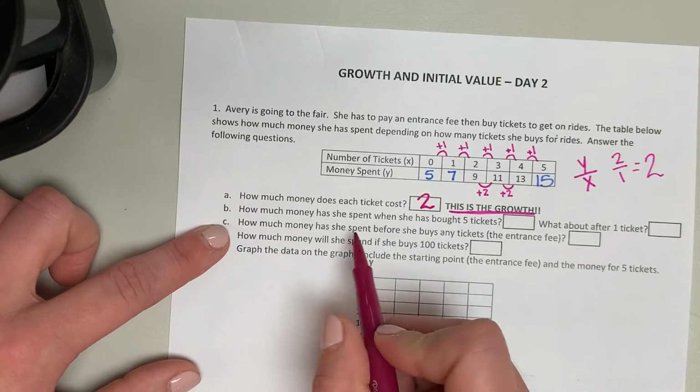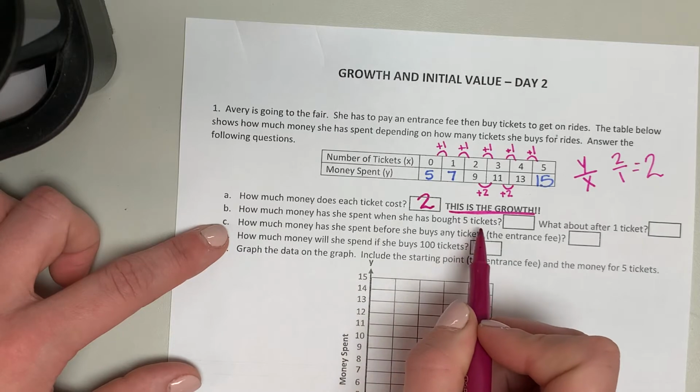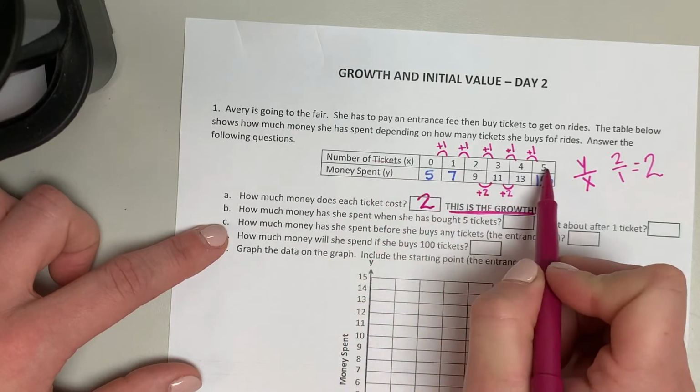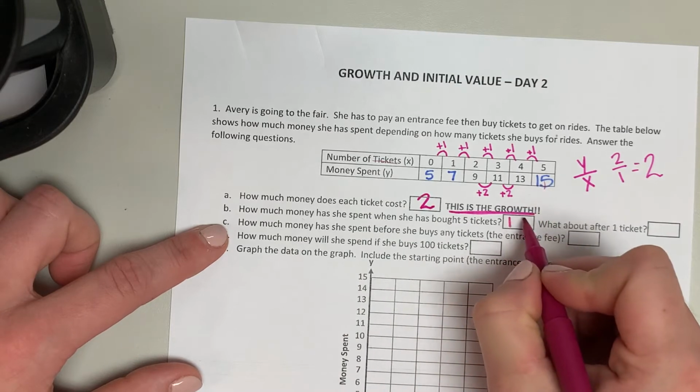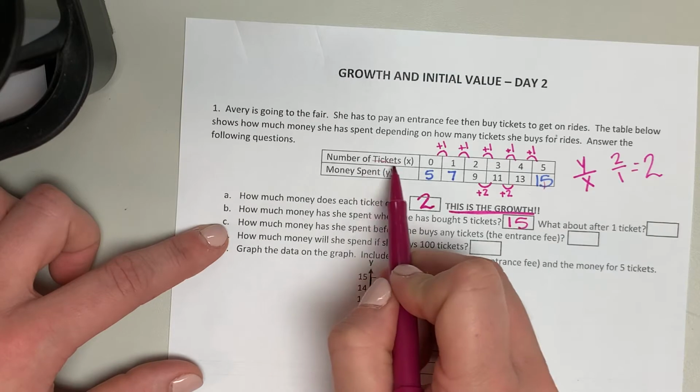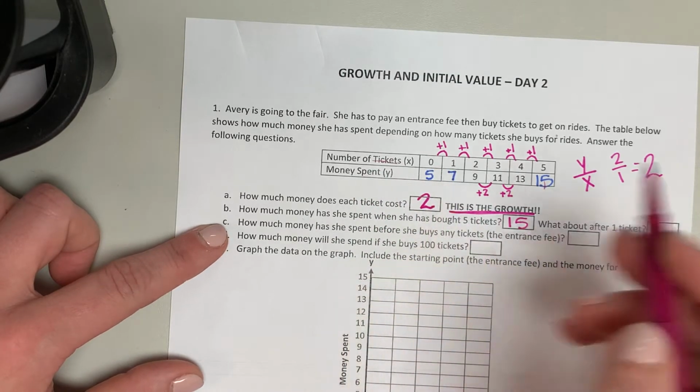How much money has she spent when she has bought 5 tickets? So number of tickets, let's go to 5. Right there, $15. What about after 1 ticket? So let's find 1, and there it is, $7.